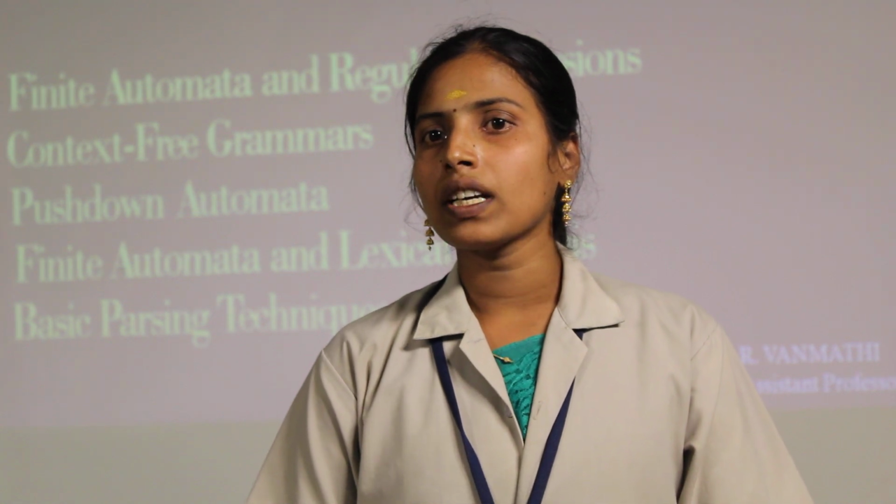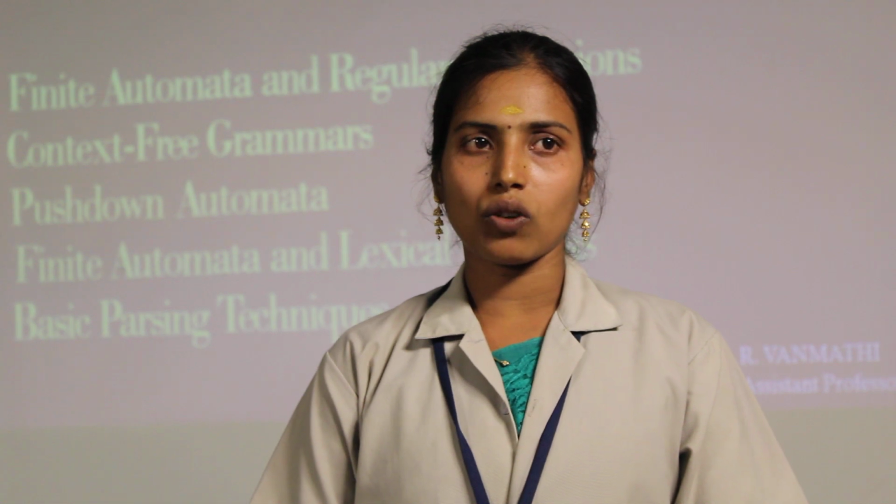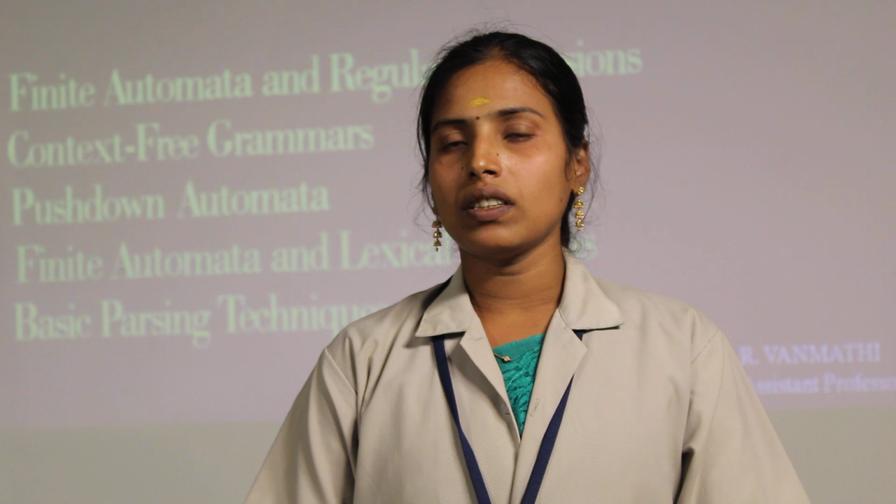So this is an example of a transition diagram. The initial state is represented by an arrow, and accepting states are represented by a double circle.